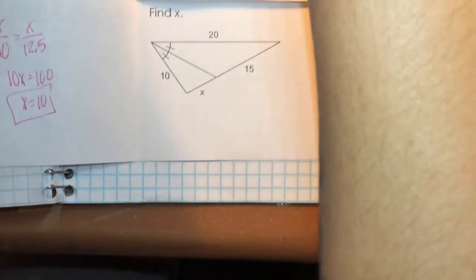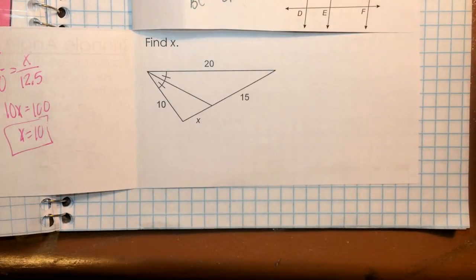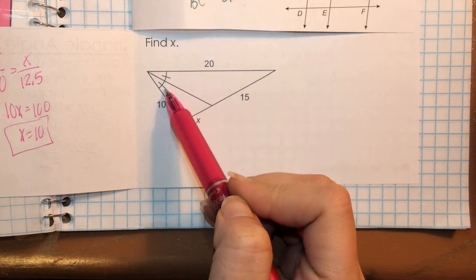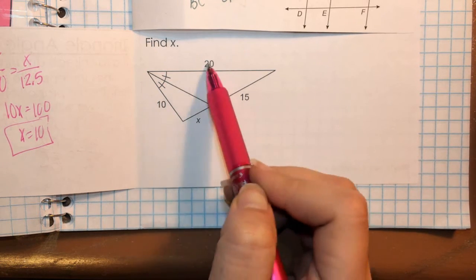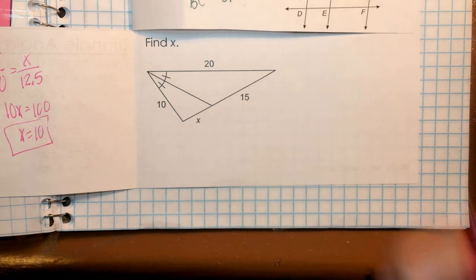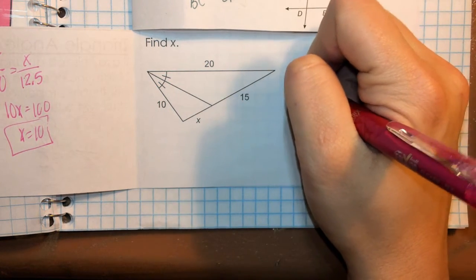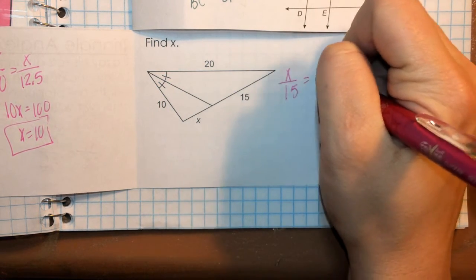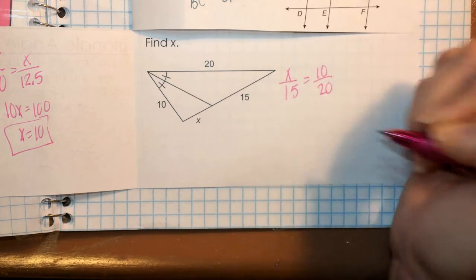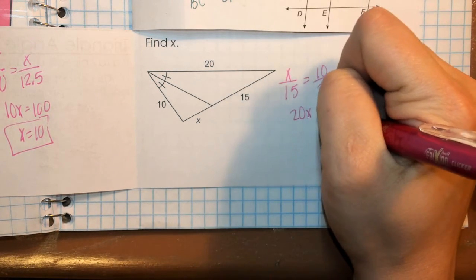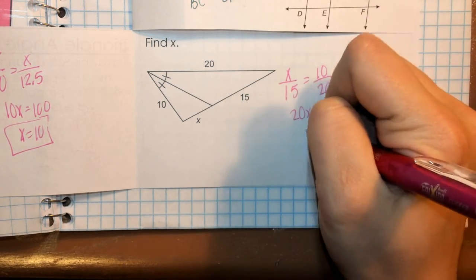Alright, let's go look at this one. And remember, pause wherever you need to. Now it bisects this angle, so we now have proportional sides, proportional sides. So we would set it up as x divided by 15 equals 10 divided by 20. Cross multiply. Divide.